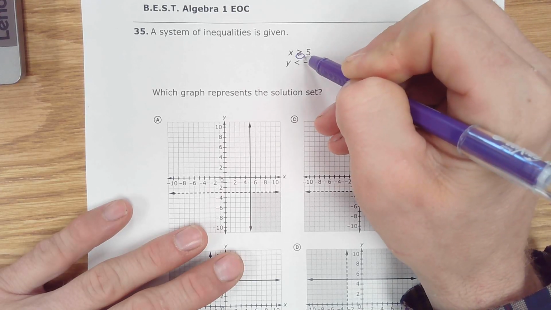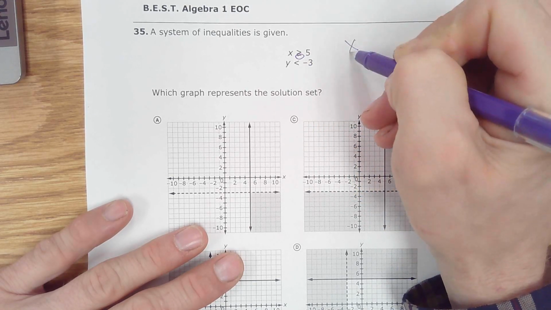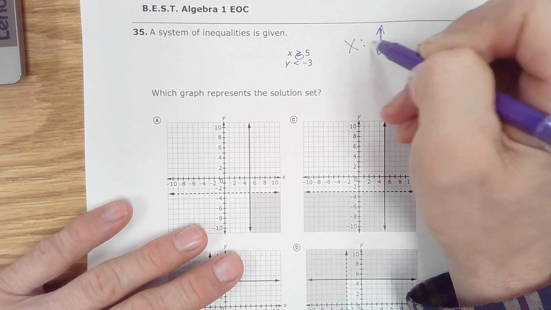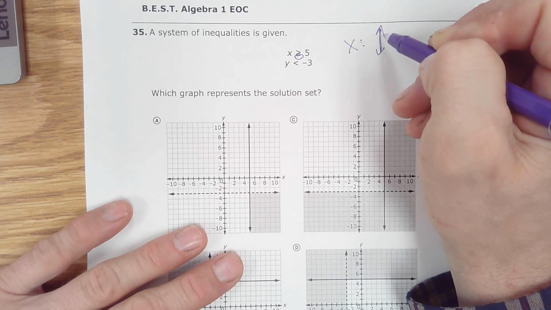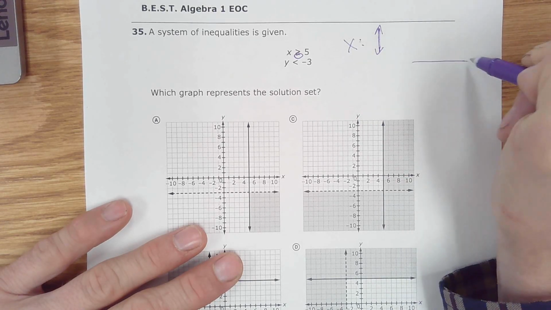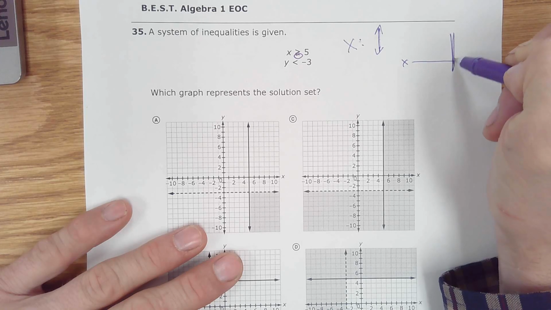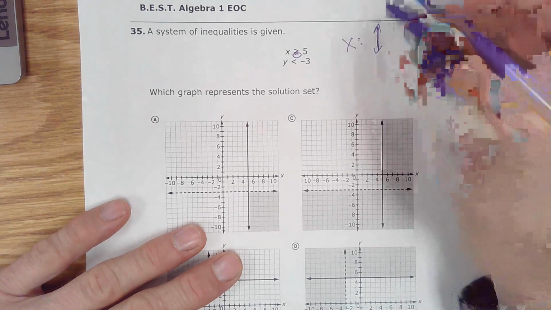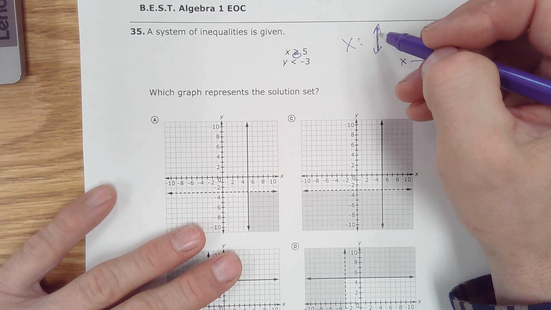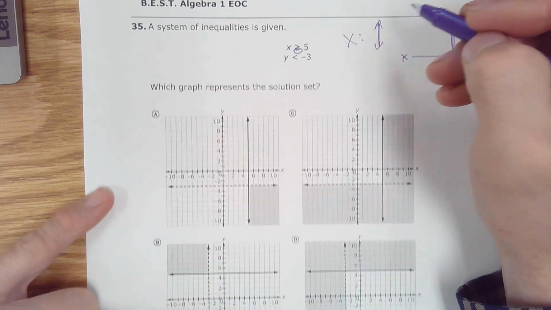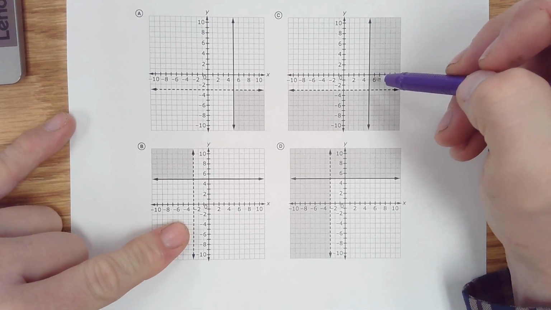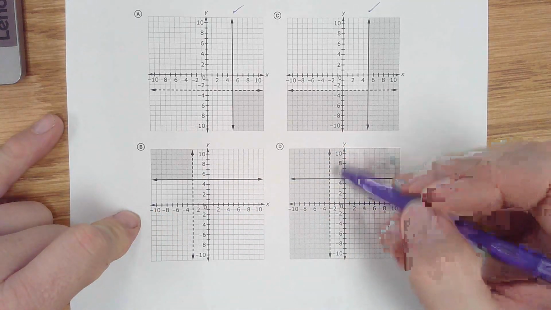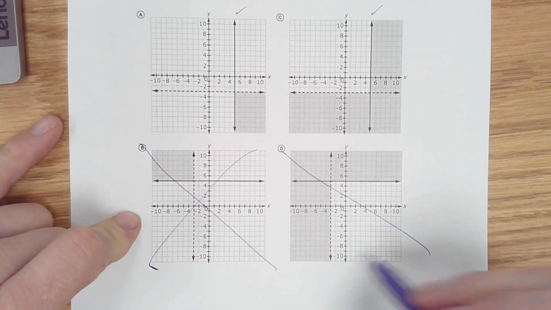That or equal to sign means that for my x, I'm going to have an up and down value that is solid, because that up and down value identifies the x. Now I'm looking for up and downs that are solid. So this one is solid, that one is solid, this one is not solid, that one is not solid, so it's not those.